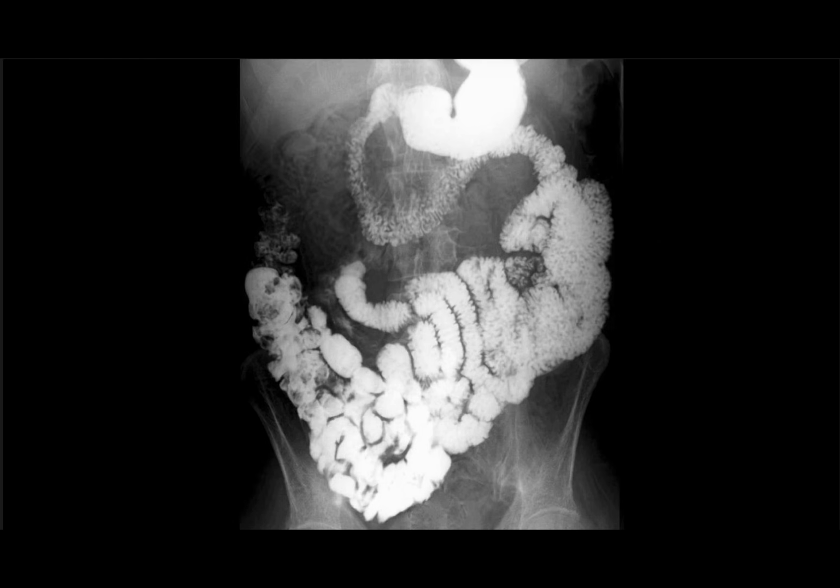So just like in barium meal and barium swallow, for a barium follow-through, the patient drinks the contrast. The contrast moves from the esophagus to the stomach and then to the small intestine, the duodenum, the jejunum, and then the ileum. So the barium follow-through is very different from the barium enema.